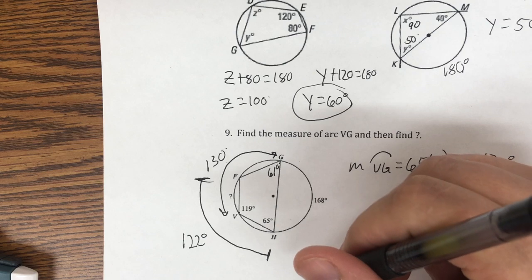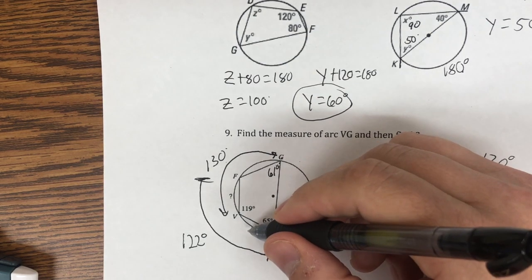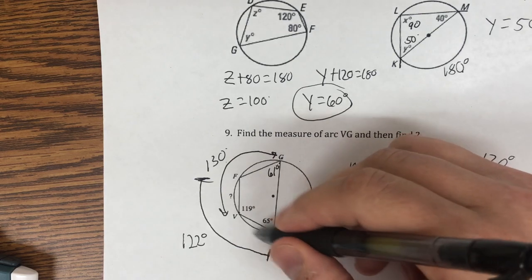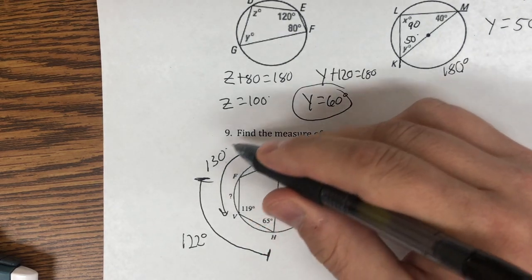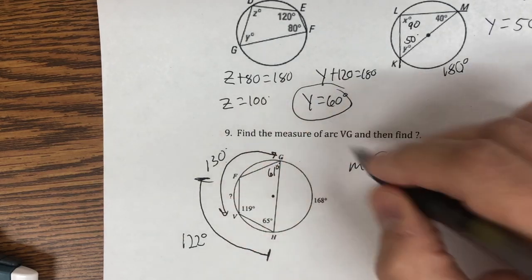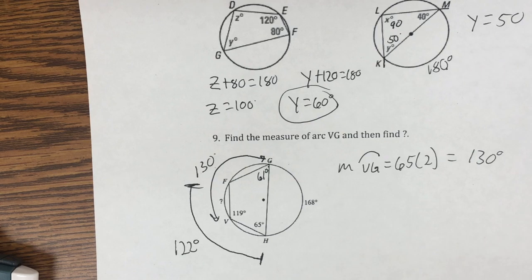So now I have a better idea of what I've got going on here. I could find this missing piece, V to H, based off the fact that the entire circle has to add up to 360 degrees.